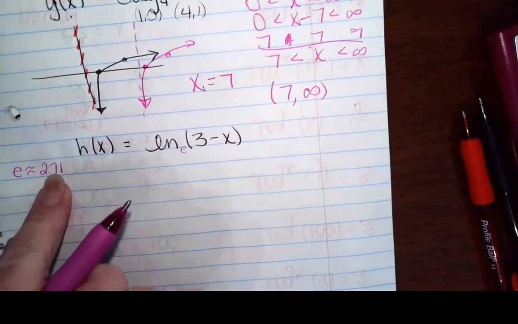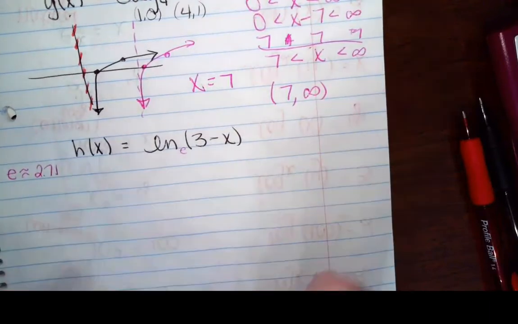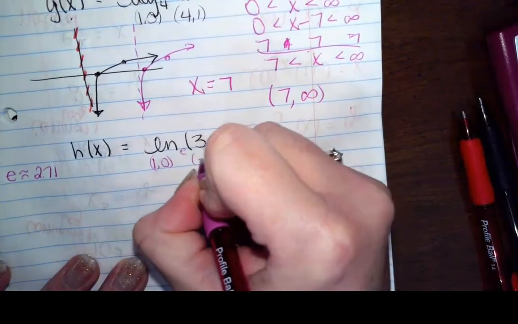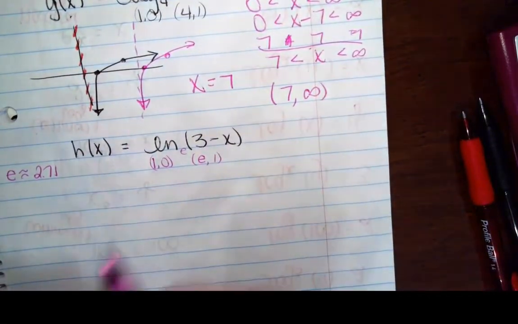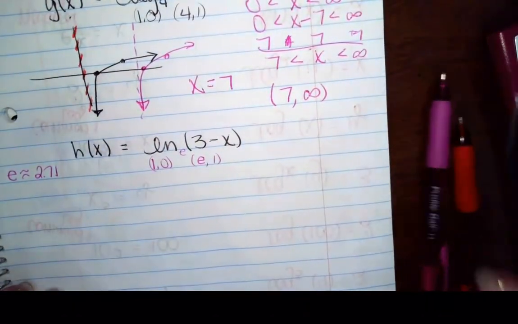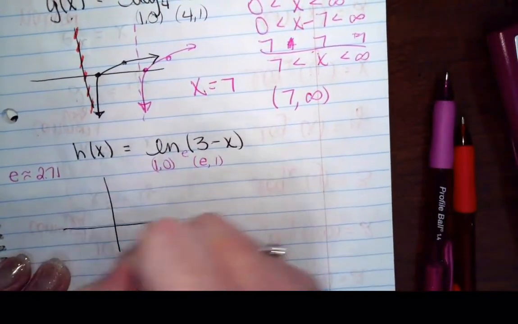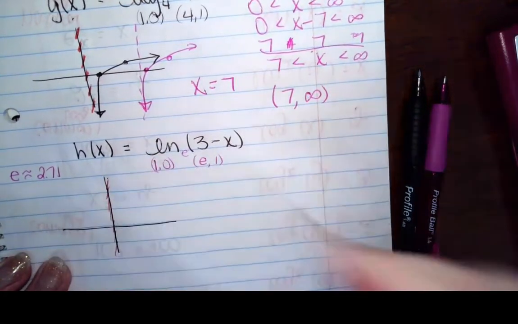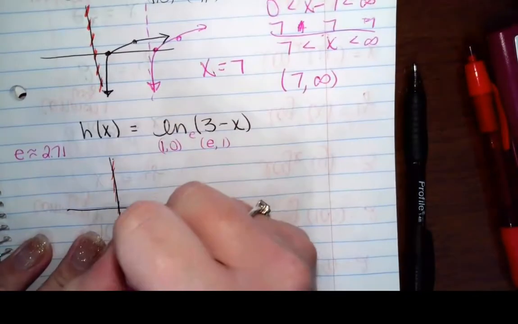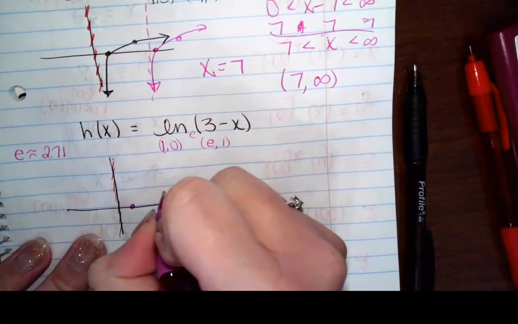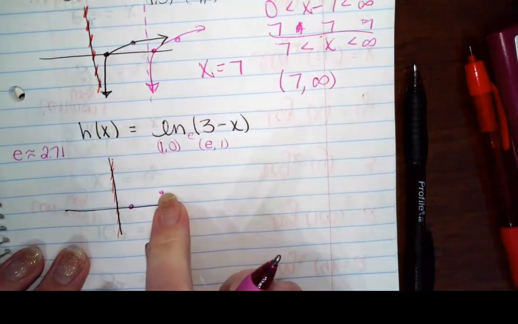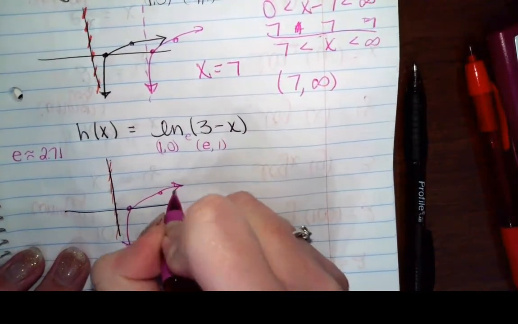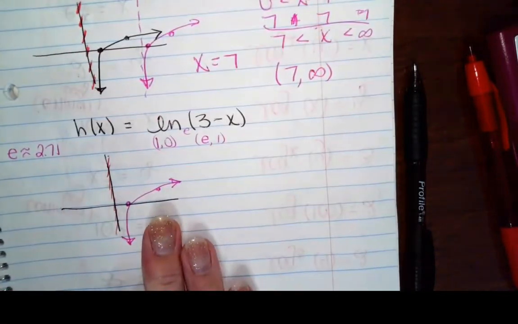So this is an increasing function. My key points are going to be at 1, 0 and at e, comma 1. So what does that look like? What I have is this little picture that looks like this. I should have a vertical asymptote at x equals 0. And then I've got a point at 1, 0 and at e, comma 1, which is roughly between 2 and 3. So he's going to look like this. So that is the graph of my increasing logarithmic function.